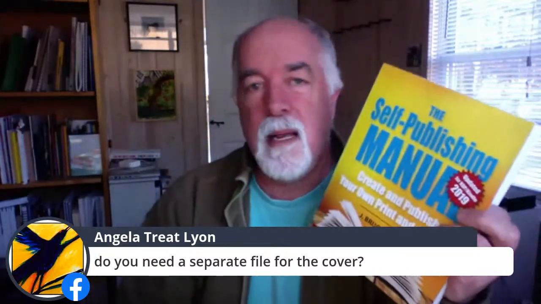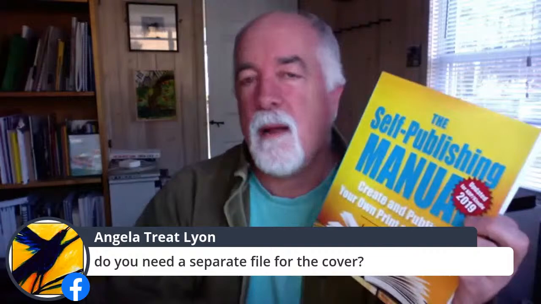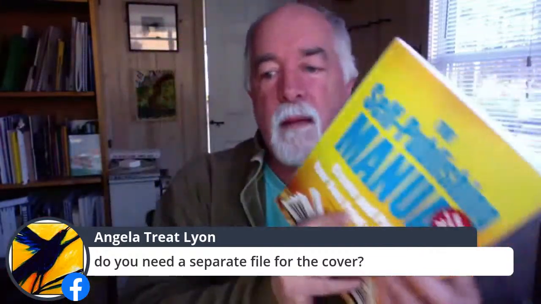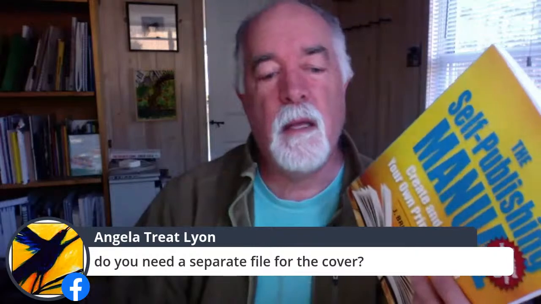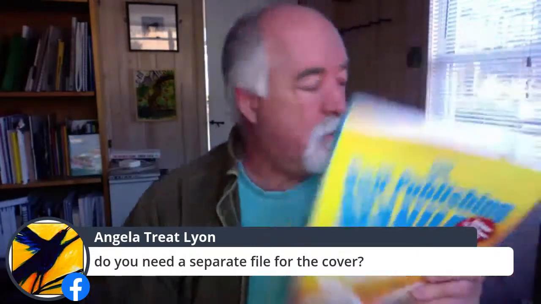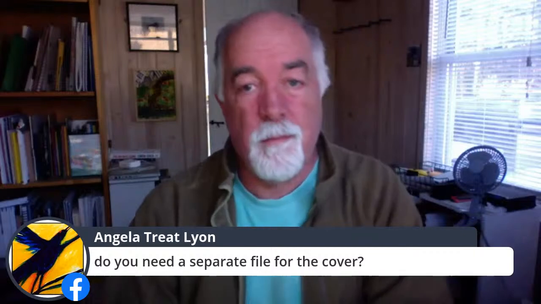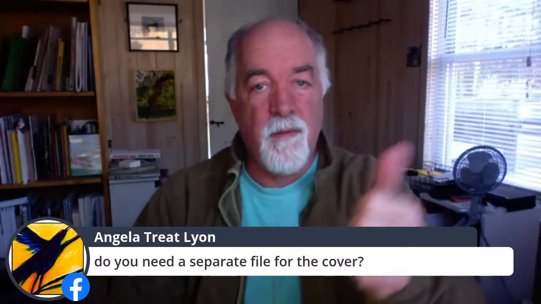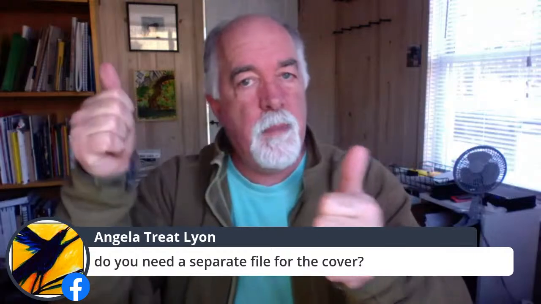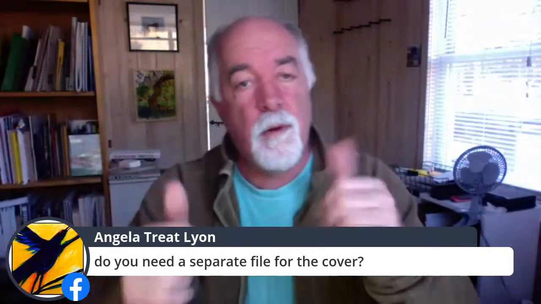I find 6:9 at 300 dots per inch works great. Whatever you did for your InDesign cover, just chop off the back of it, make it into a JPEG file. You can do it out of the PDF, and that works. So you're going to have the interior file and cover file, just like print, except it'll be these KPF and JPEGs as opposed to PDFs.